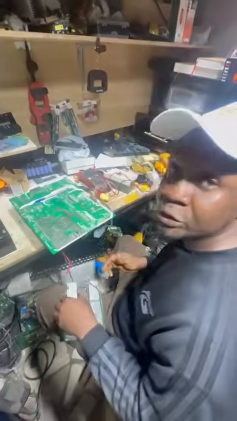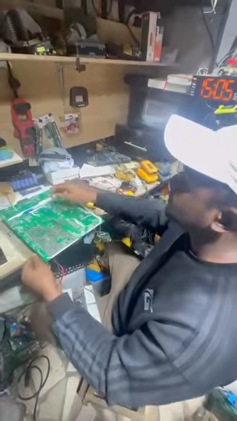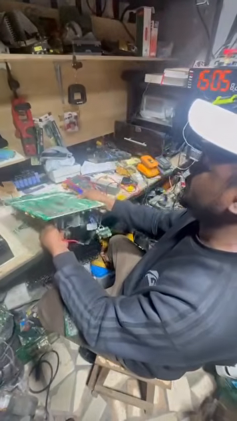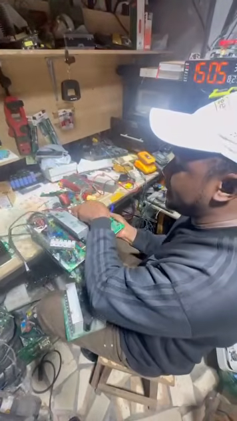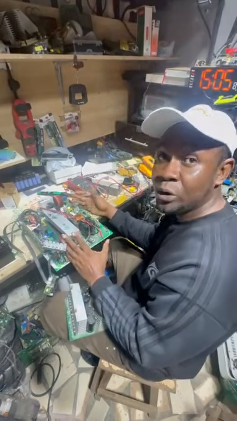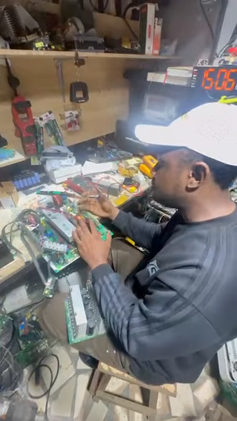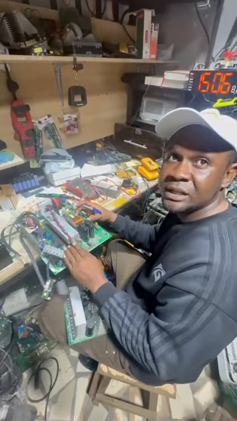I'm going to show you the two topologies they use in the inverter section. All right, so we are working on this high frequency hybrid inverter. Why do we call this high frequency hybrid? It's because the design is made with a high frequency transformer.